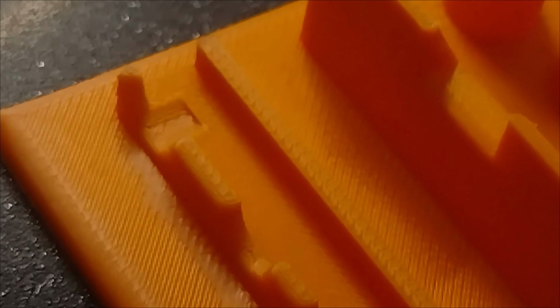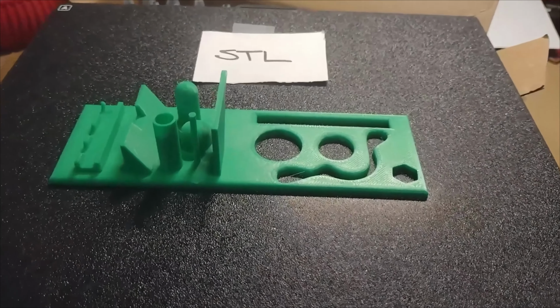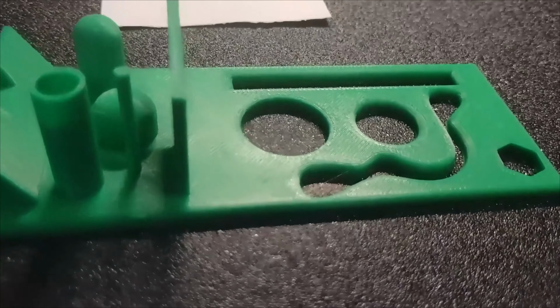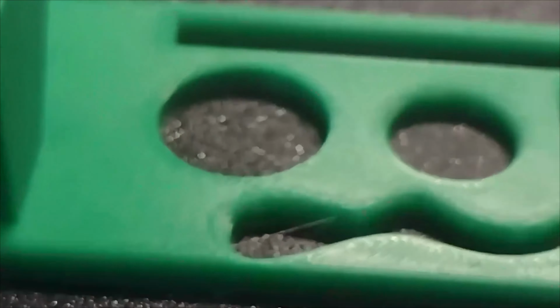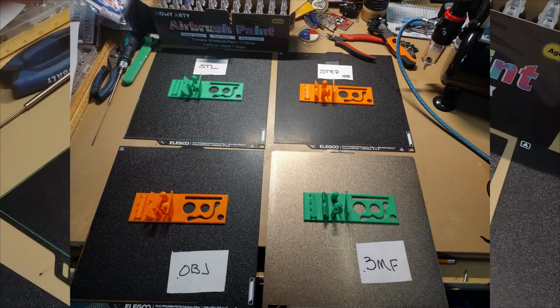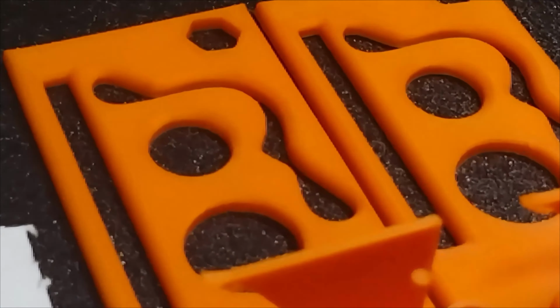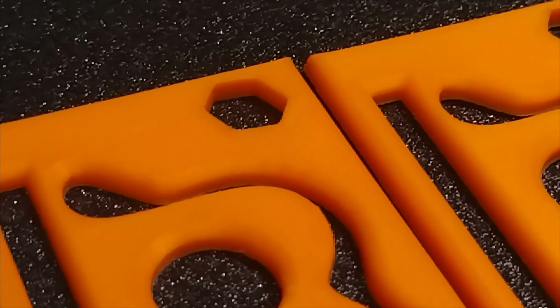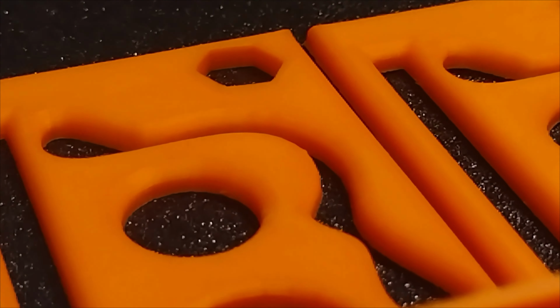This is my first look at the step file. It turned out fairly clean. So did the STL file for that matter. They were very similar, but here's a look of all four of them after the print. And then these two are the step and the OBJ files. They all printed clean, all four of them, and the layer lines are minimal at a 0.12 layer height.